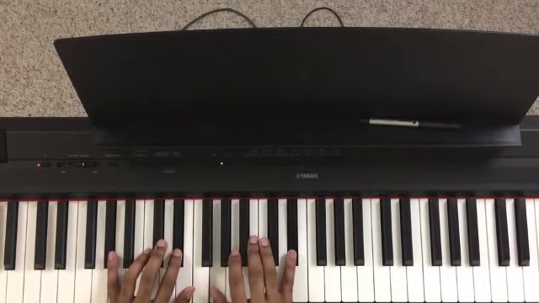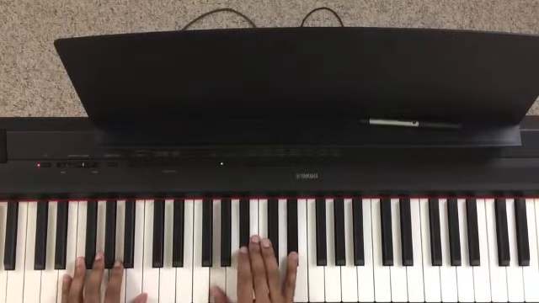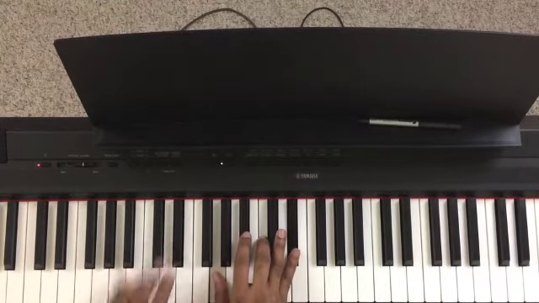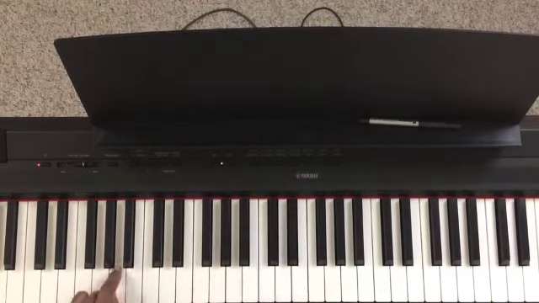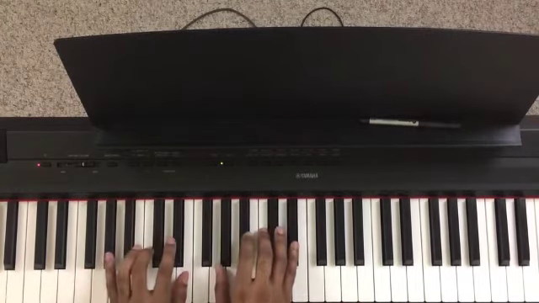See that? So now let's try it from the opposite direction. And you hear that a lot. Moving from the note above the 4 to the 4, that's used a lot in gospel music. How many times have you heard that?